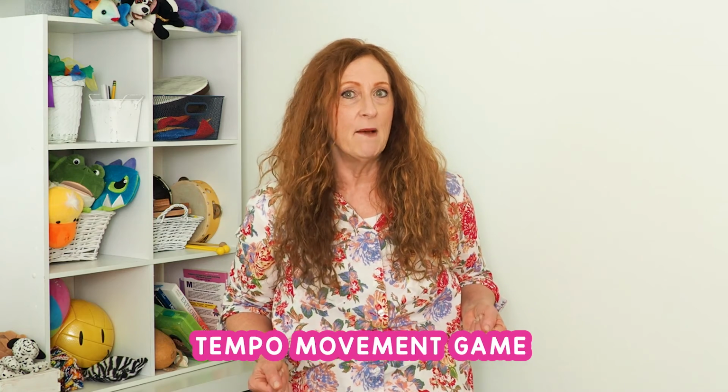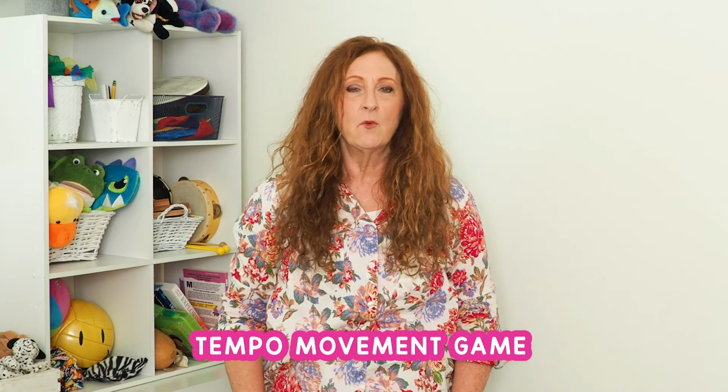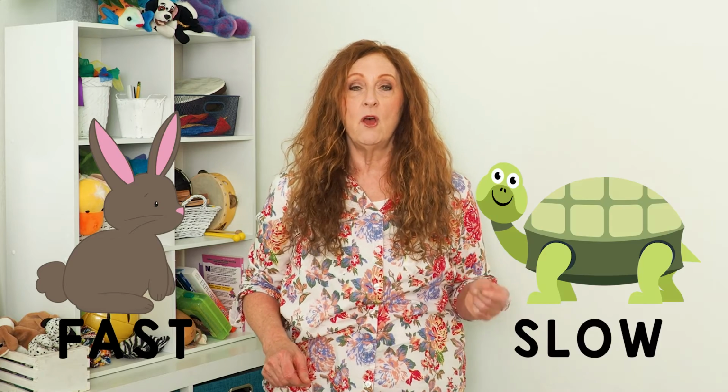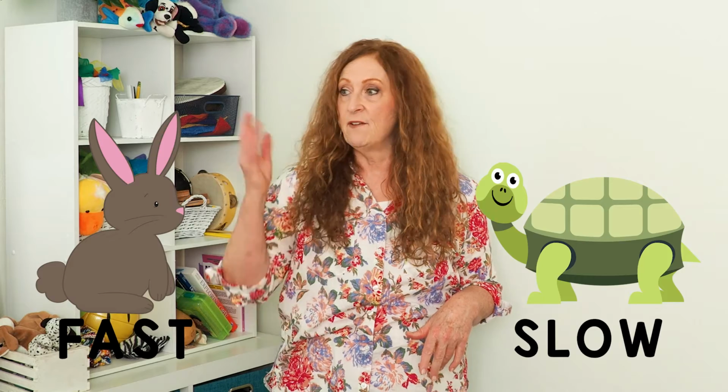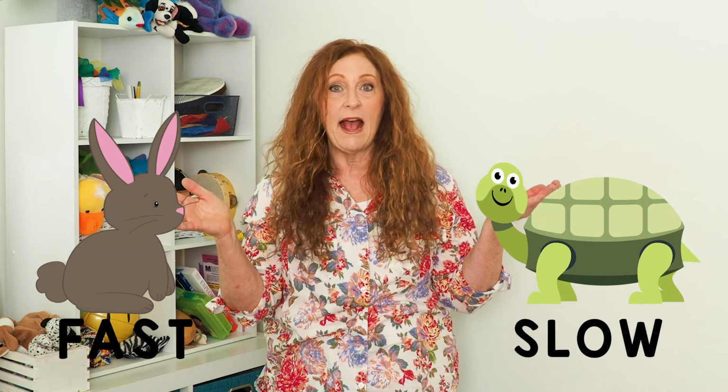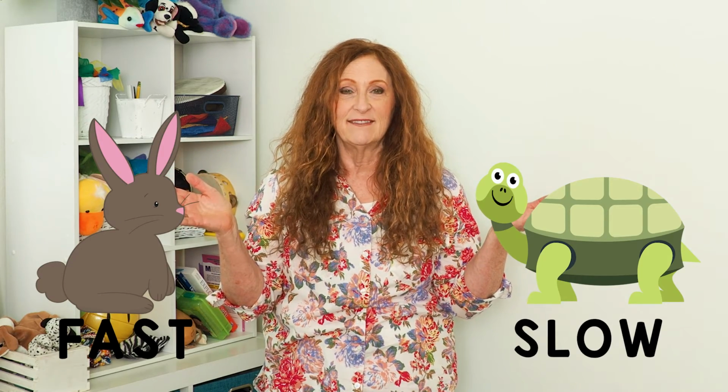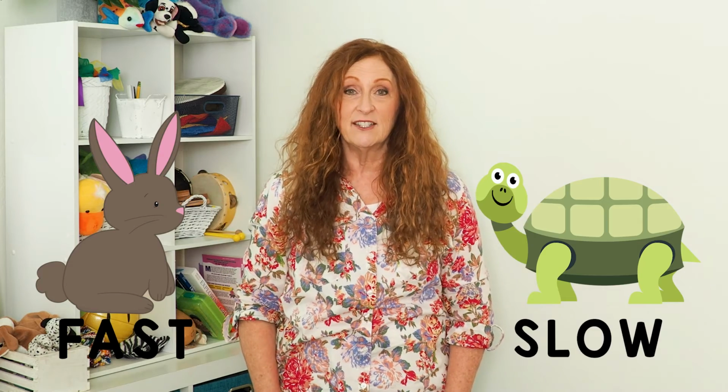The next activity in our class is going to be a tempo movement activity. And we're going to follow the music and Miss Sandra in the video. And we're going to move fast when she moves fast. And we're going to move slow when she moves slow. And then we're going to answer the question, was it fast or slow after each action? Are you ready to play the fast and slow game?